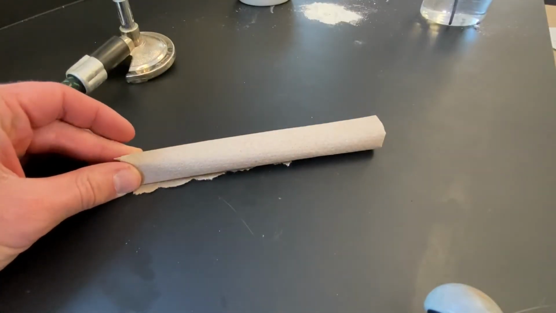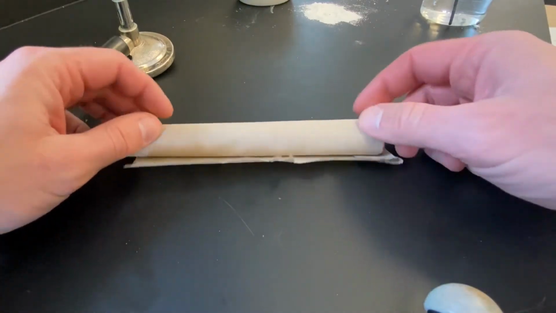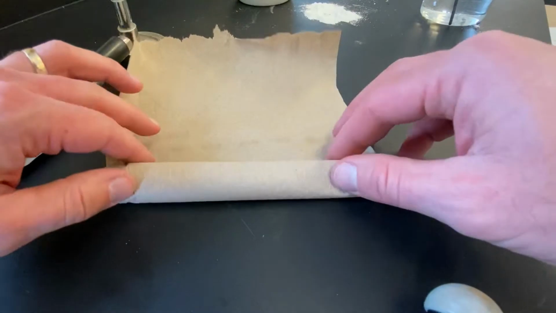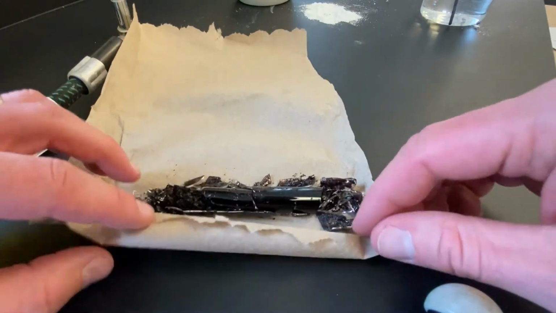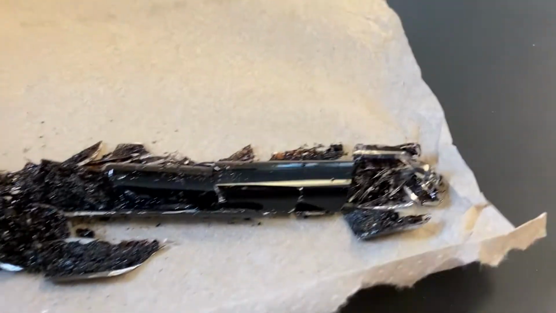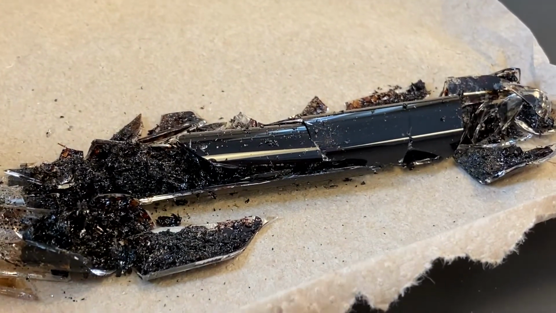Okay. Let's unravel it and see if we can get a better look at what's going on here. Wow, check that out.